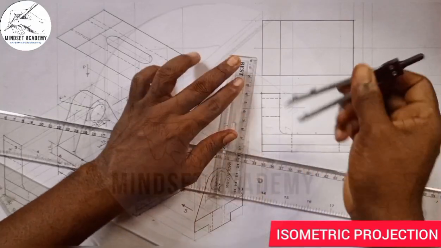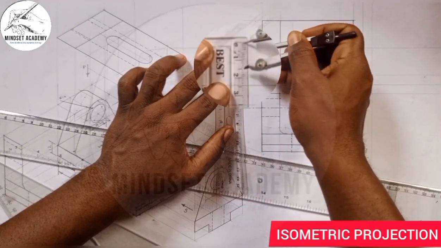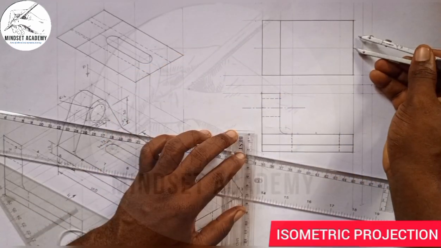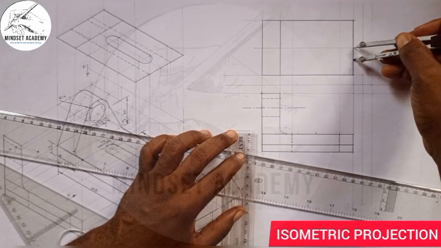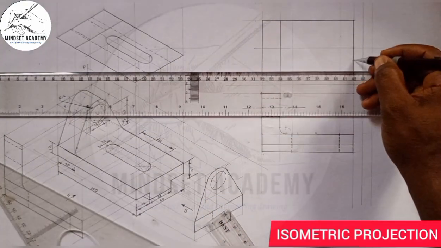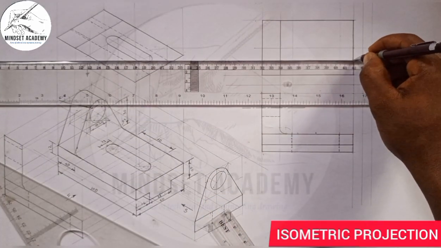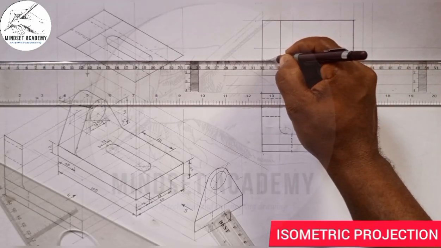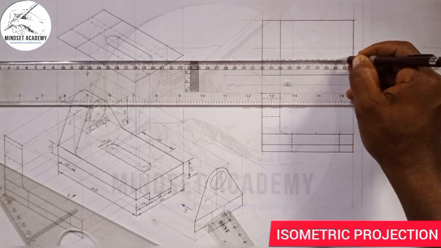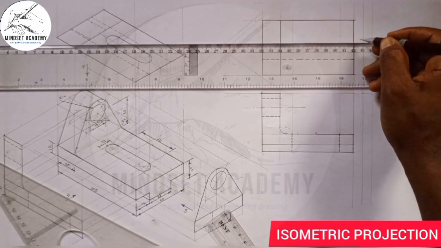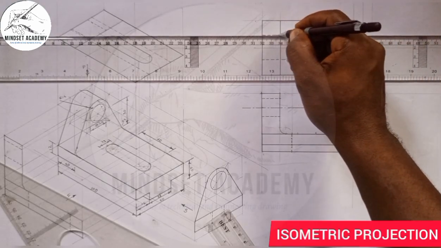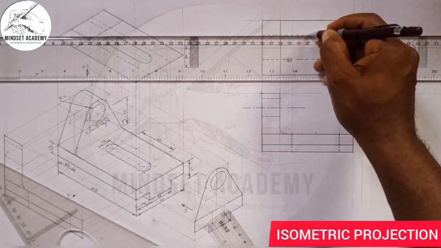So taking my 0 and 14 here, I'll place it here. I'll mark 14 to the left and also to the right here. So I'm going to use my instrument and I'll draw this short dash to show hidden features. Then I'll come here to do the same thing here too. Short dash to show hidden features.